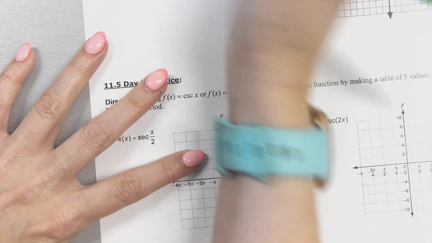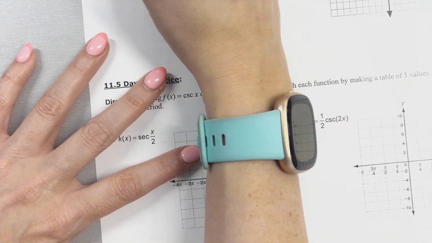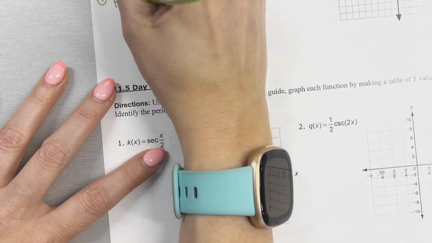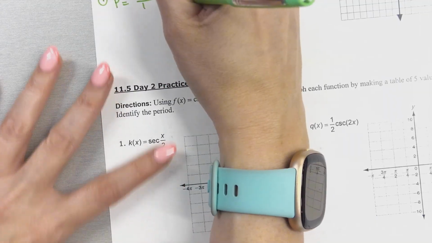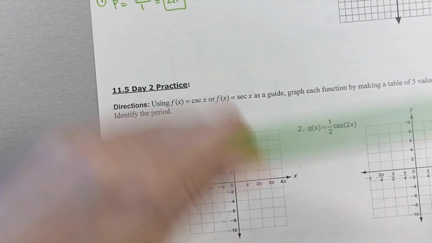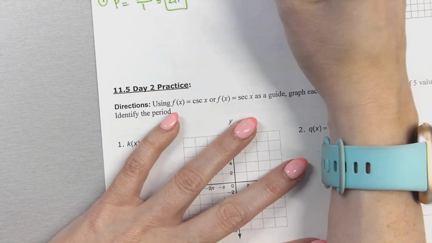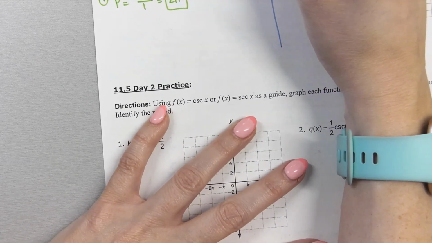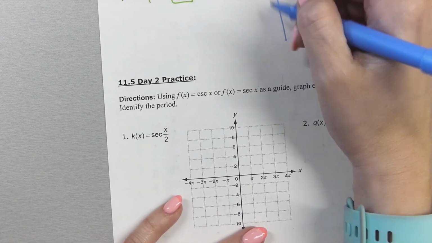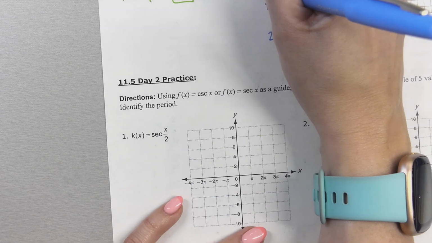Okay, so your A value is always in front of your trig function. Your B value is in front of x, so your A is 2, your B is 1. So when you go to calculate the period, you have 2 pi divided by 1, which is 2 pi. Remember, as soon as you know the period, you can start to set up your table. Your table is always going to start when x is 0. So if I start at 0, I'm going to end at my period, which is 2 pi. I'm going to do halfway and then half of the half.